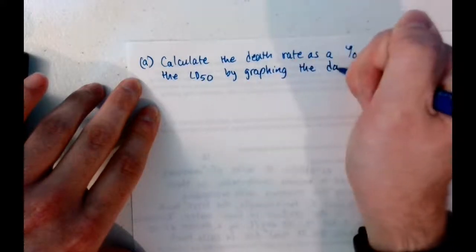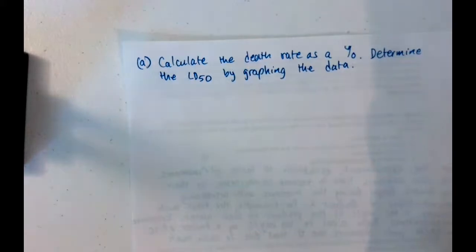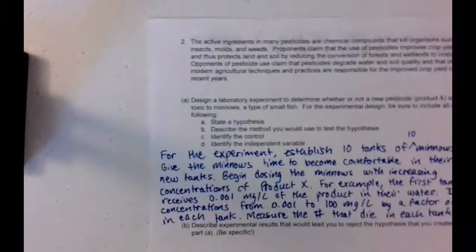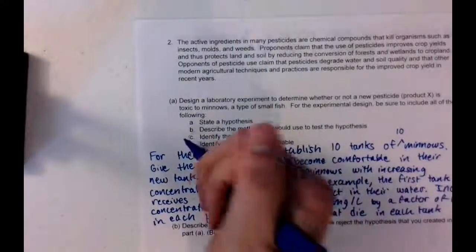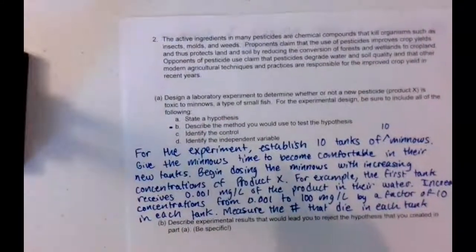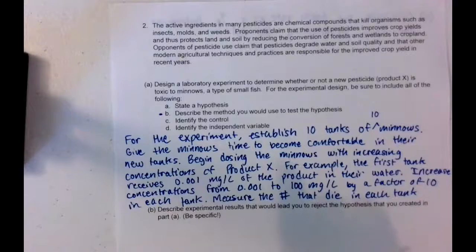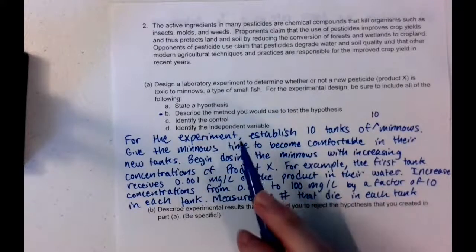Okay, so we've given them a description of the experiment that we would perform. And again, the more specific you are, the better it is. Okay? So they also wanted us, if you look back on here, to describe a method you would use to test the hypothesis. We did that. We need to state a hypothesis, identify the control, and identify the independent variable.